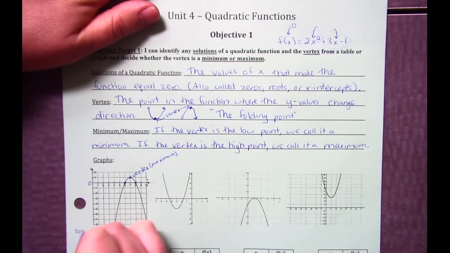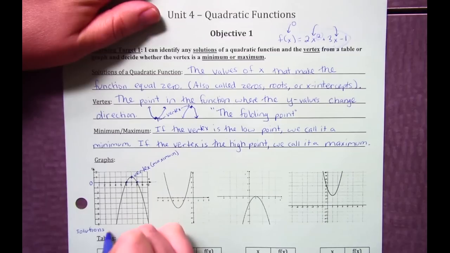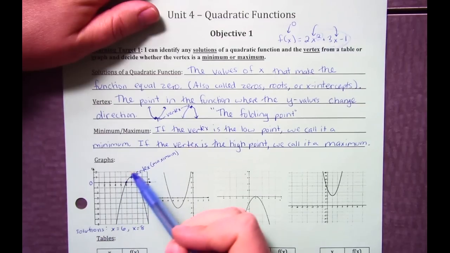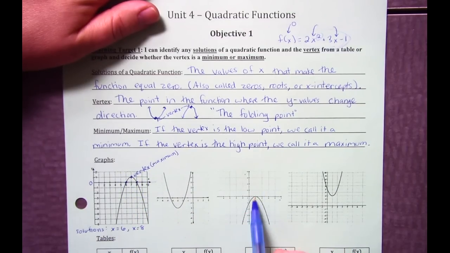So I will write solutions: x equals 6, x equals 8. Those are the x values that have a y value of 0. They're the x-intercepts of this function. So there are two solutions here because there are two x-intercepts. A quadratic function will never have more than two x-intercepts. It's always going to go up through it and then down back through, or down and then back up. Or it could just have one or none, like we'll see in a couple examples here.